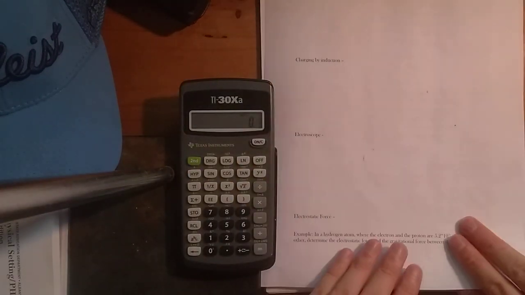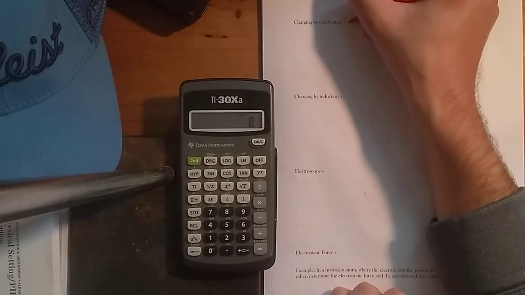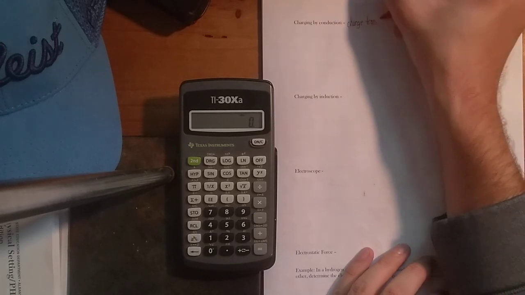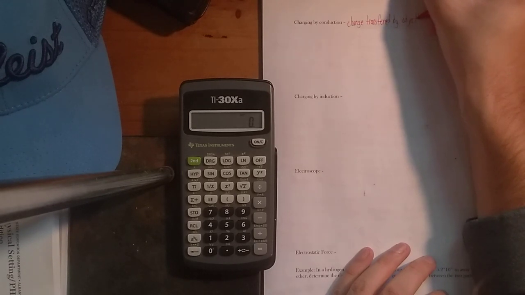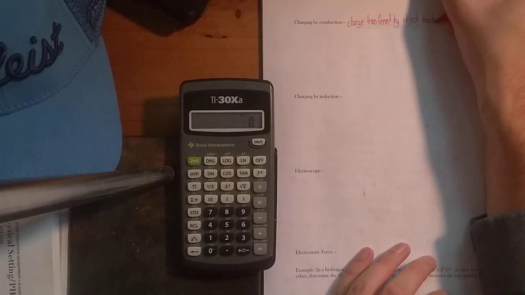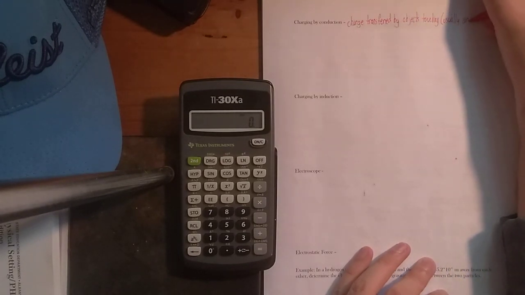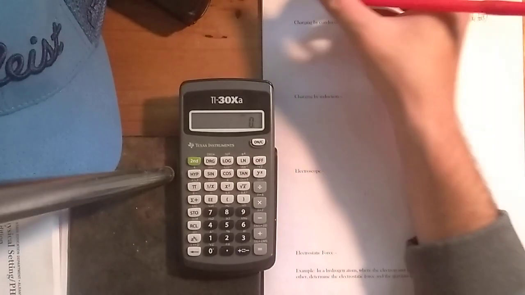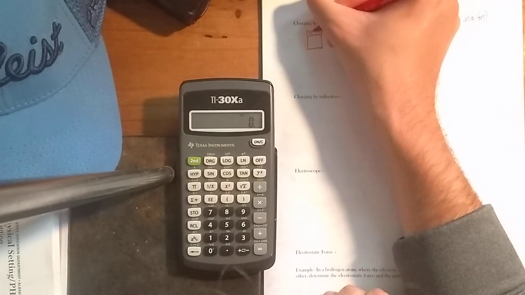We're now going to take a look at charging by conduction. Okay, so charging by conduction is kind of similar, except that it doesn't involve any sliding past or rubbing. Charge is transferred by objects just touching. And these objects that touch and transfer charge are usually conductors. And again, we're going to do two different examples. Let's say that we start off with a neutral object, a neutral conductor.